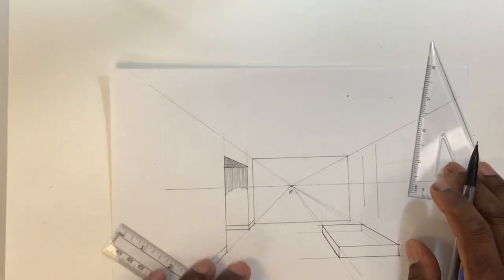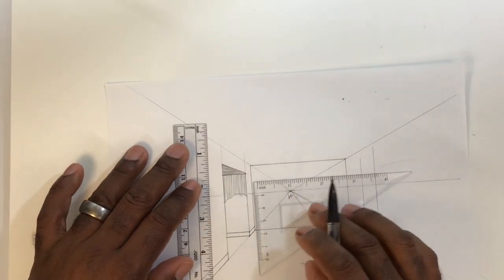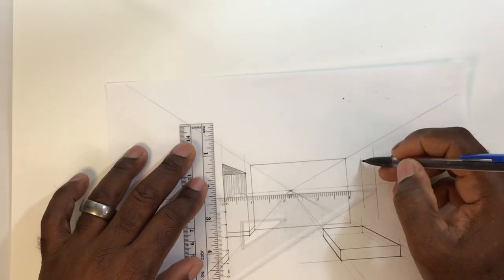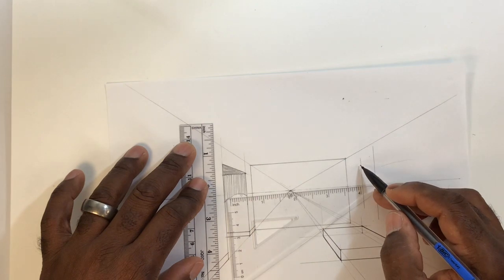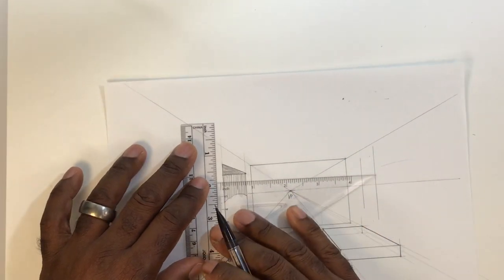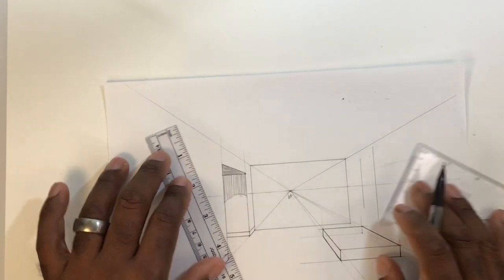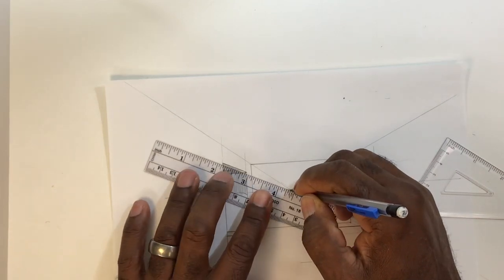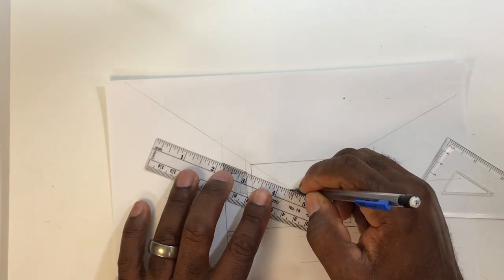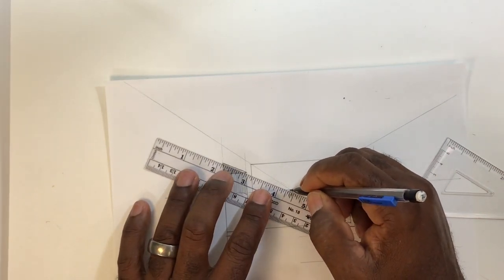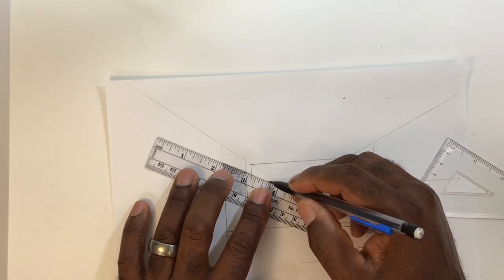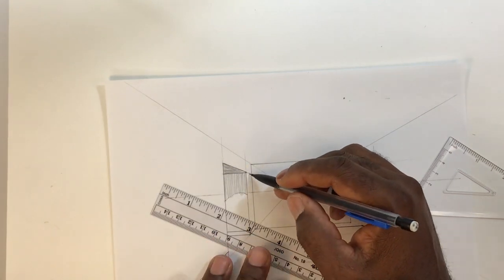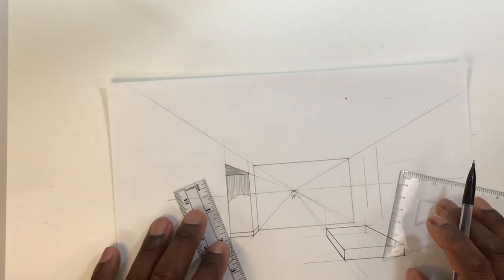So that's going to be the width of my window, but I want to maintain the height. I want the height of this to be the same height here. So what I should do is make sure I line it up using the vanishing point. Line up that top, it gives me that height right there.